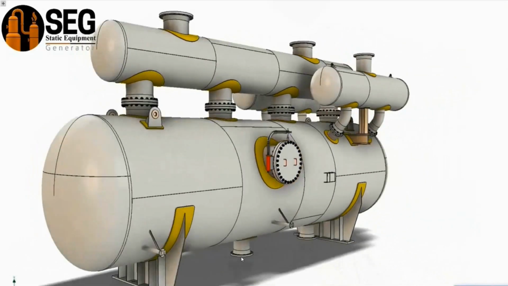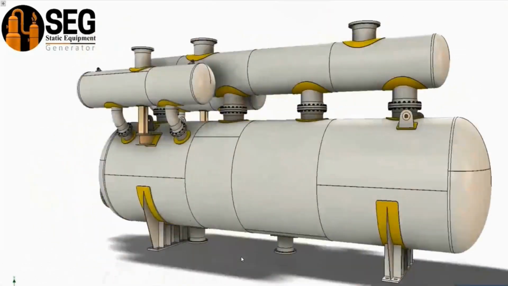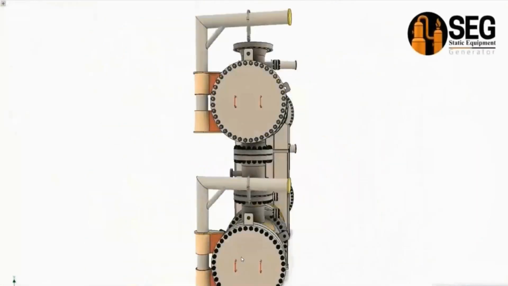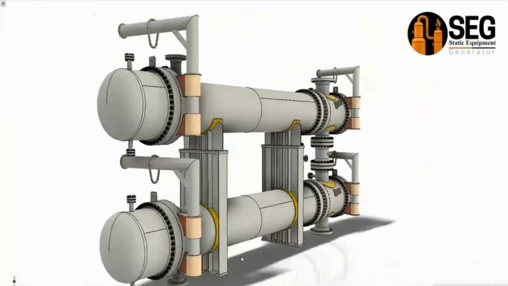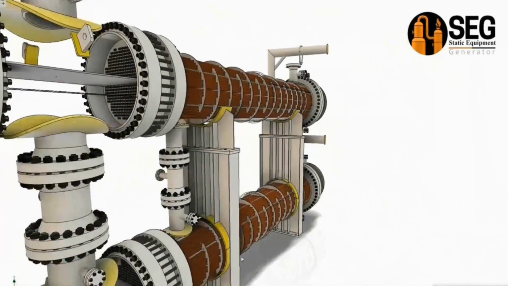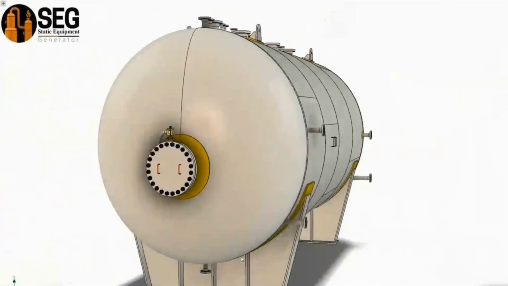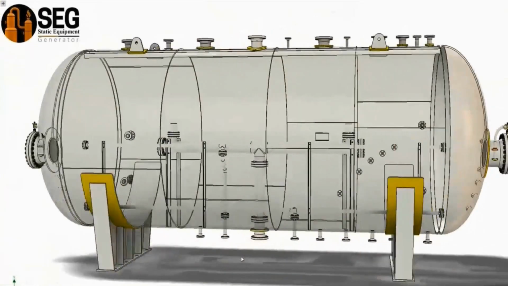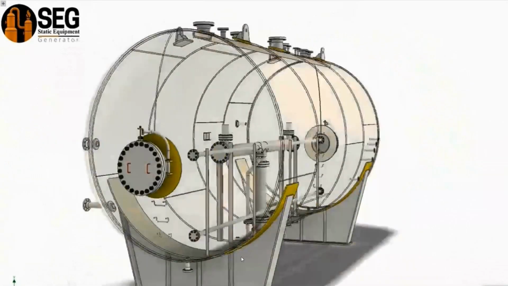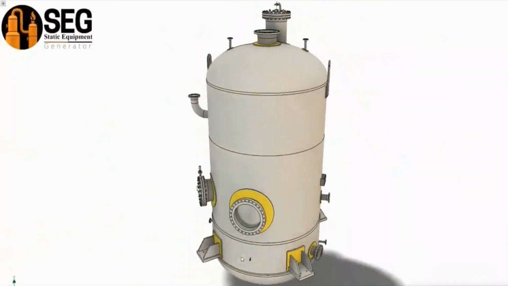Here is a sample of some actual cases created by SEG software. That's a steam heat exchanger, and double vessels with an AES type. That's a horizontal vessel with internal piping, completely done in SEG software.